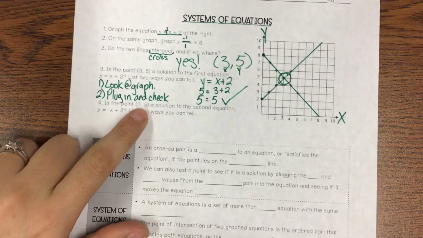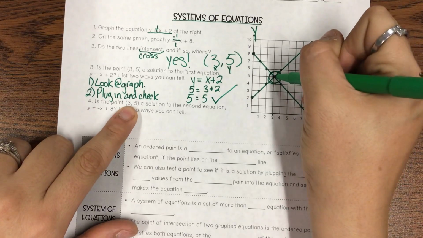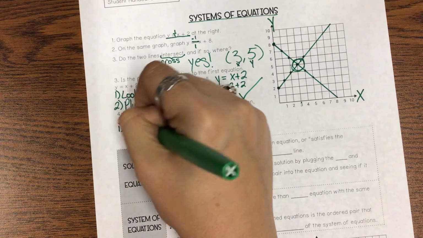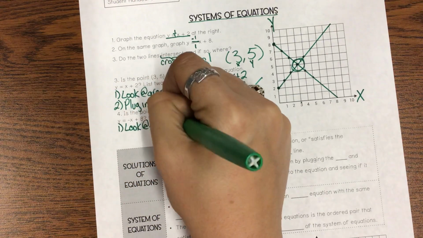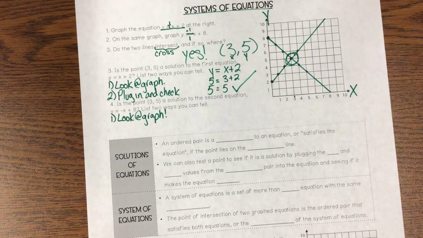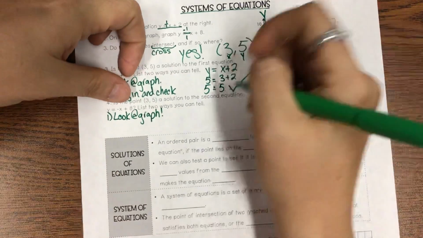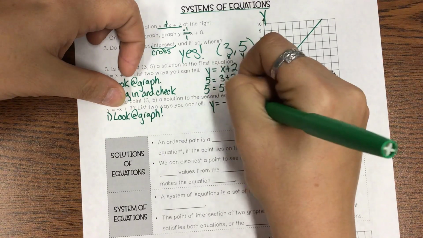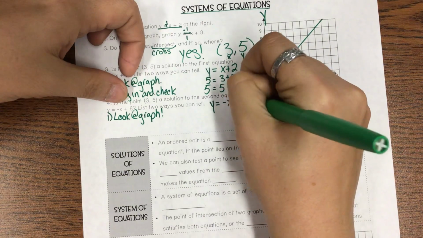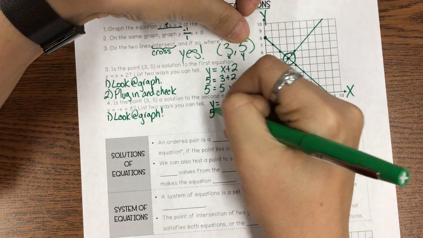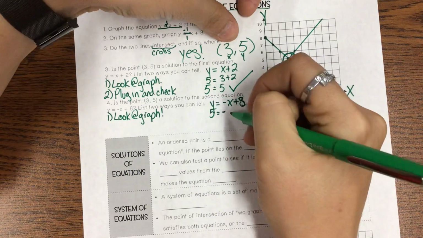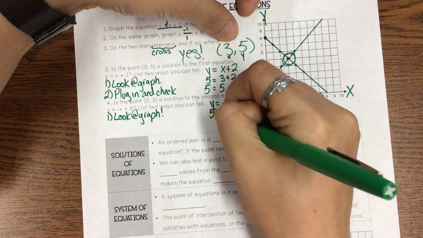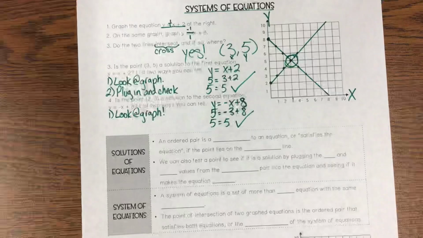Looking at my other line, it wants to know, is 3, 5 there? Absolutely. It's on both of my lines. So I can tell by looking at the graph, that's probably the easiest way to tell if something is a solution, but I can also plug it in. So my equation, y equals negative x plus 8. My y number is 5. 5 is equal to negative x, which is 3, plus 8. Negative 3 plus 8. 5 is equal to 5. We're golden.